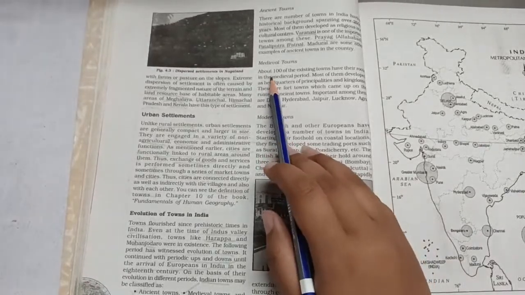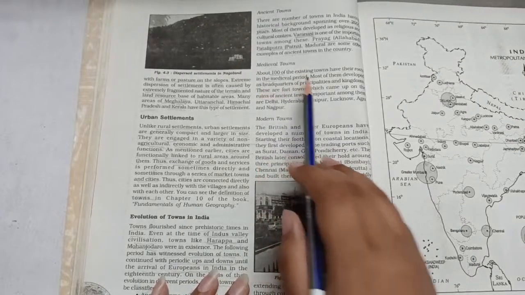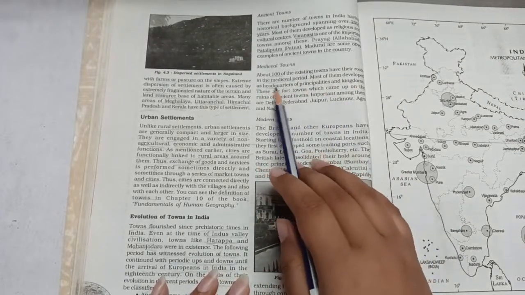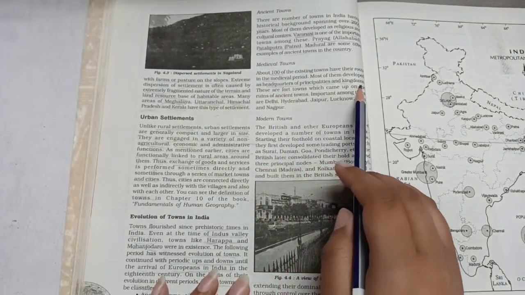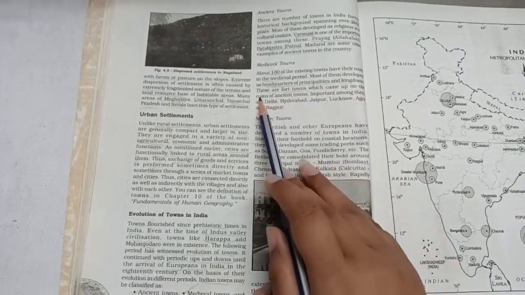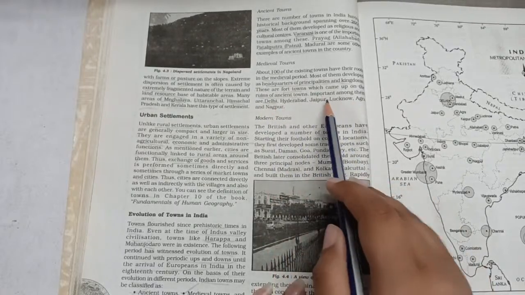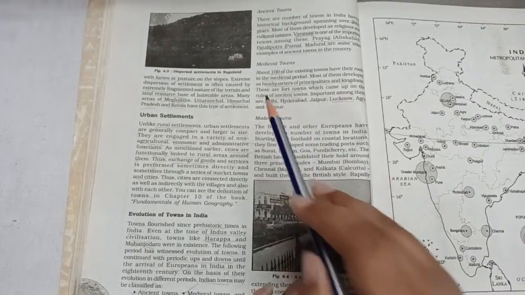Medieval towns. About 100 of the existing towns have their roots in the medieval period. Most of them developed as headquarters of principalities and kingdoms. These are towns which came up on the ruins of ancient towns. Important among them are Delhi, Hyderabad, Jaipur, Lucknow, Agra, and Nagpur.